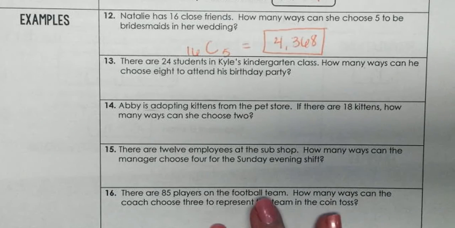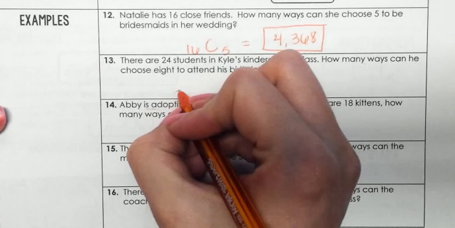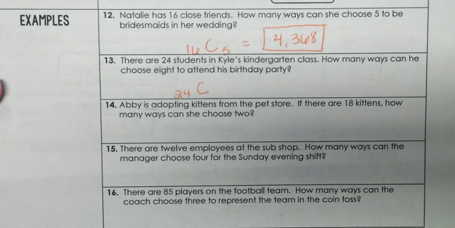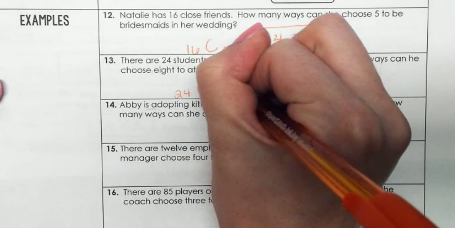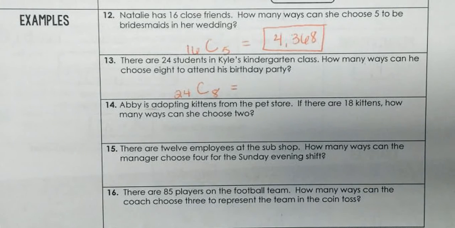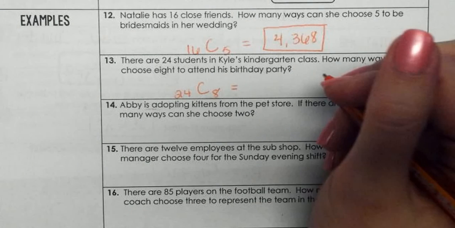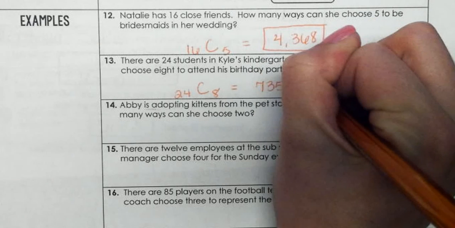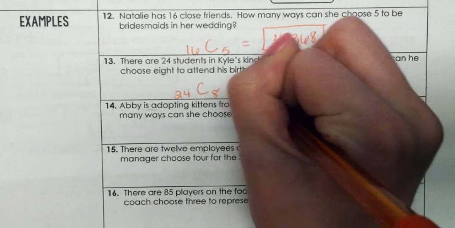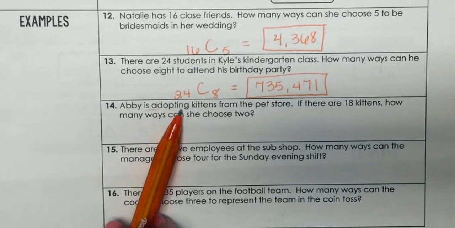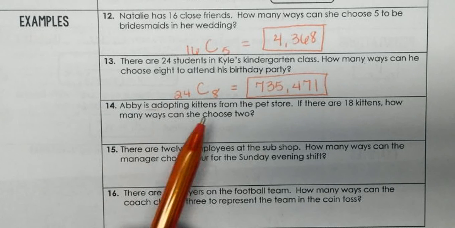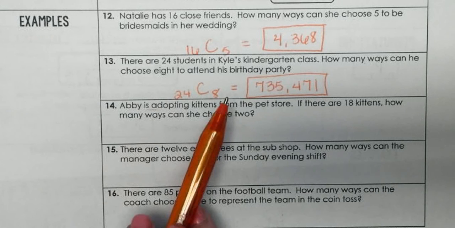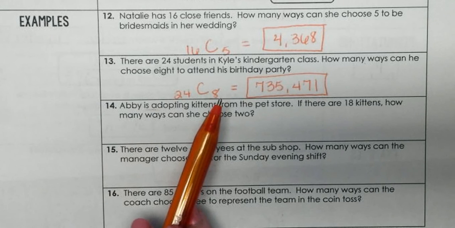Number 13, there's 24 students in Kyle's kindergarten class. How many ways can he choose 8 to attend his birthday? So do the same thing. Go math, go over, choose nCr, type in 24 and 8. Now, if you have one of those older calculators, you're going to type in 24, go to math, go over, select the nCr, hit enter, and then you're going to type the 8, and then hit enter.